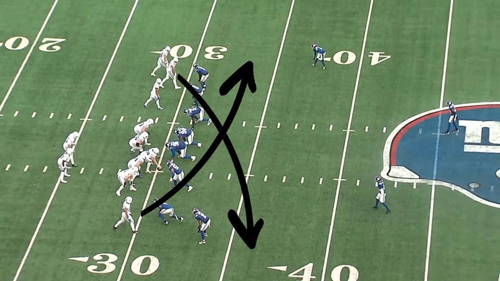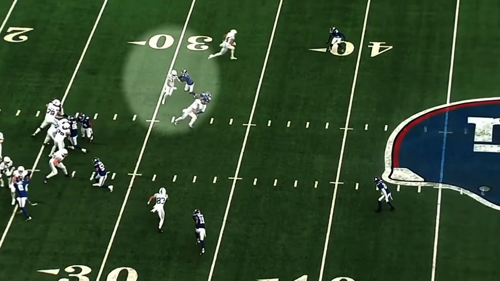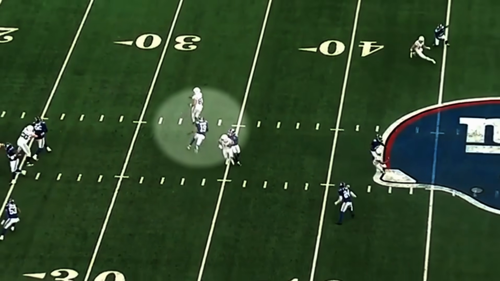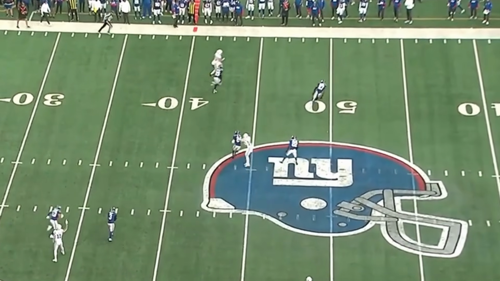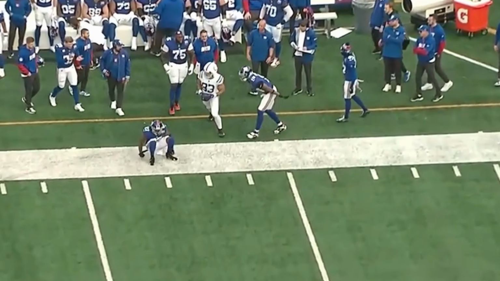Well, here you can see the ball is snapped, and in no way, shape, or form is number 11 trying to get open here. His body language is just trying to get in the way of number 19, so that way when his teammate catches this and comes out on the other side, he's going to have a step on him, and now he can run up the field, and it's a long time before the post safety is able to get there and make the tackle.